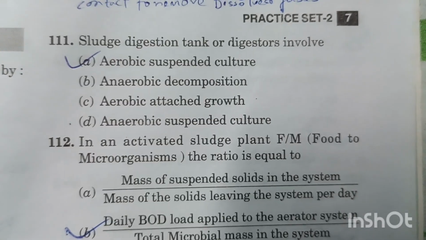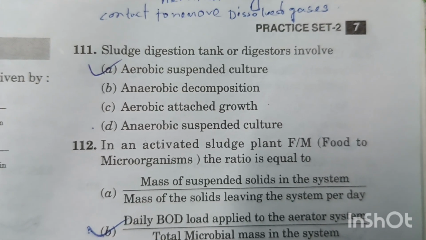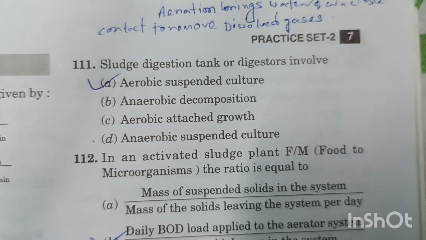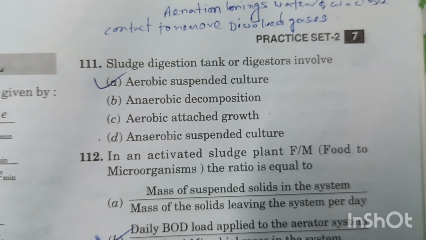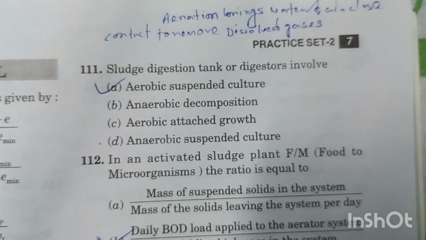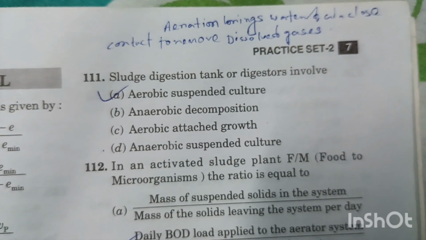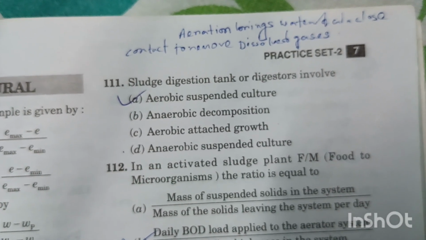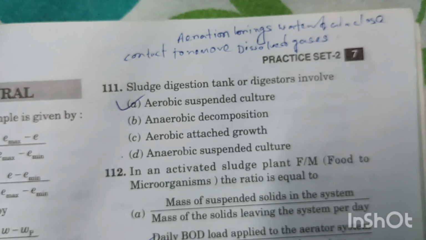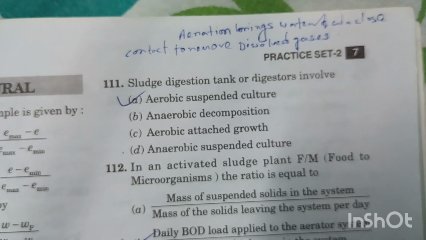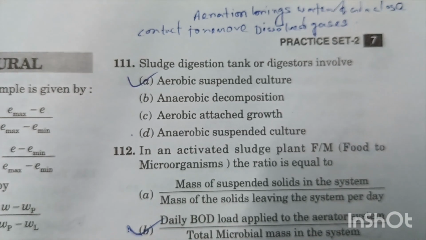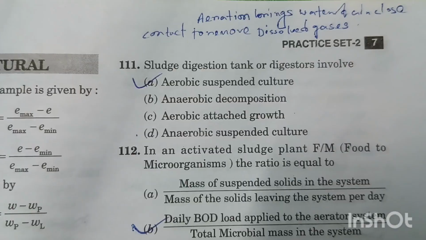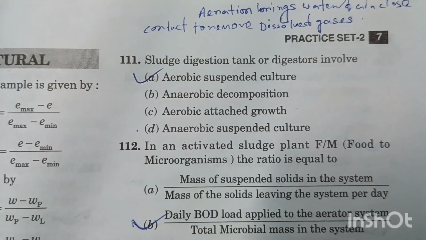Question number 111, sludge digestion tanks or digesters involve aerobic suspended culture. Option A is the right answer. Okay, because aerobic sludge digestion is a biological process that takes place in the presence of oxygen. With oxygen, bacteria present in the sludge consume organic matter and convert it into carbon dioxide. It's an aerobic culture. Option A is the right answer.